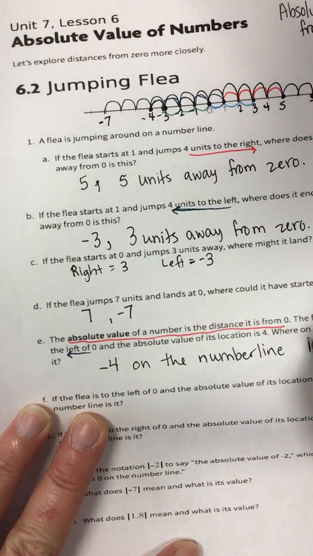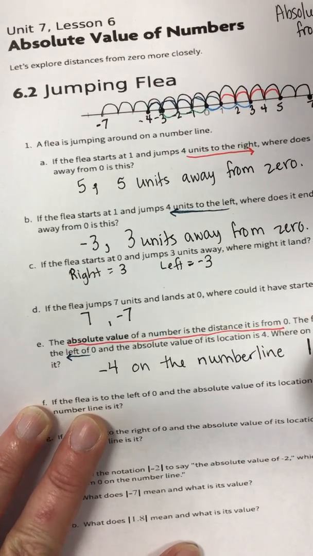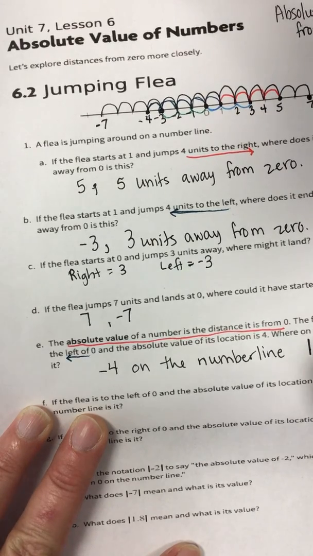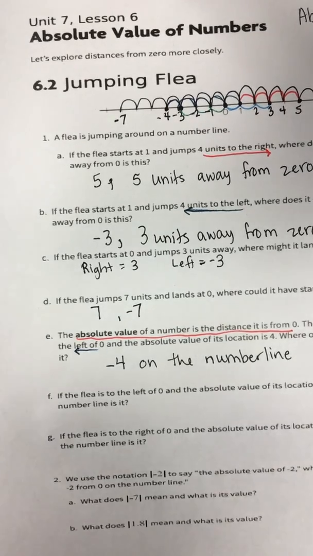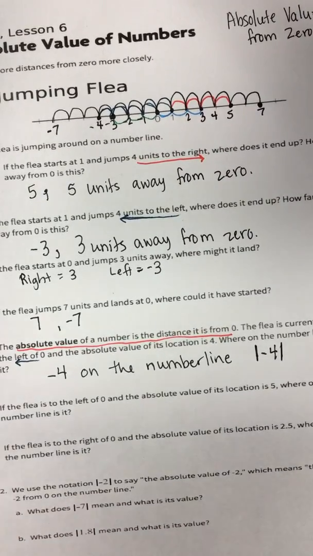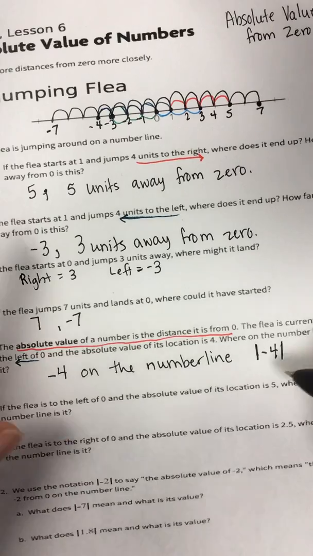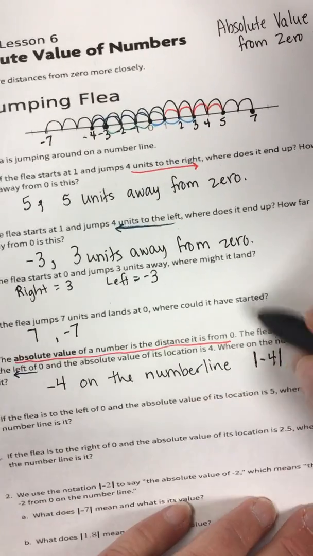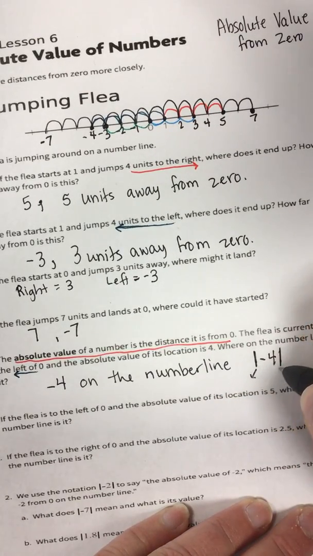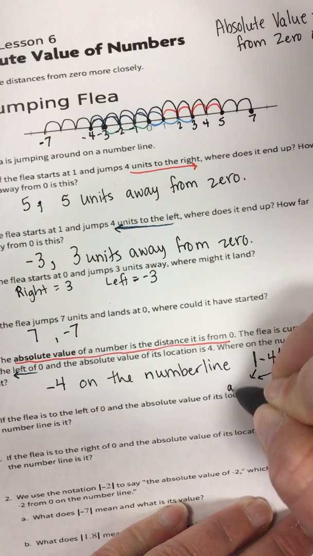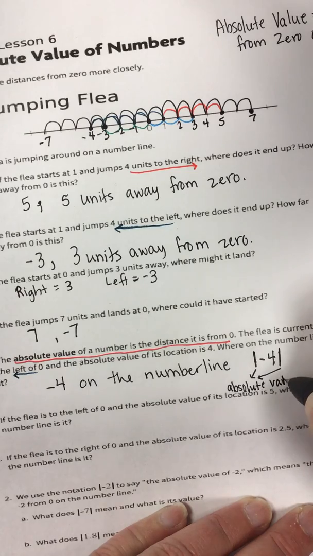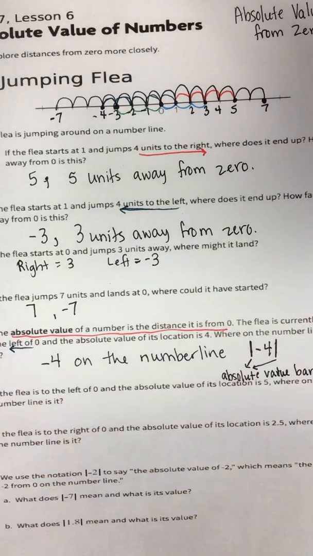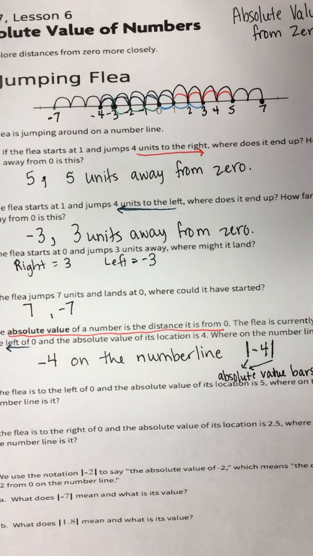Now, you are going to see, in the next couple of questions, this is essentially how absolute value is going to be presented to you. These bars are your absolute value bars. And that's just simply saying what is the absolute value of -4.